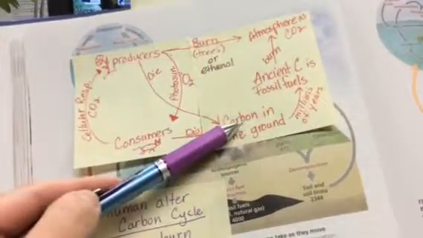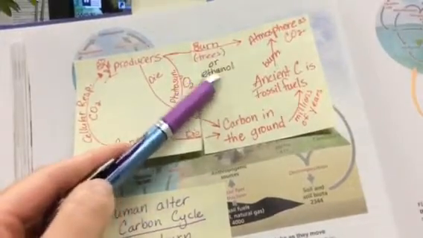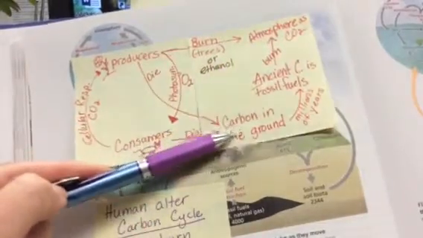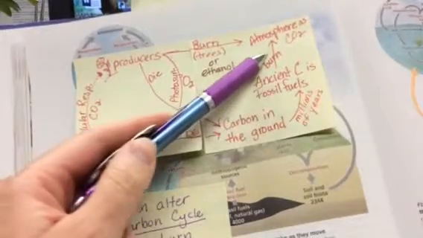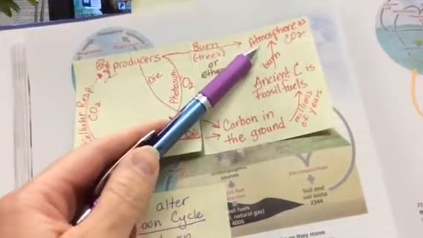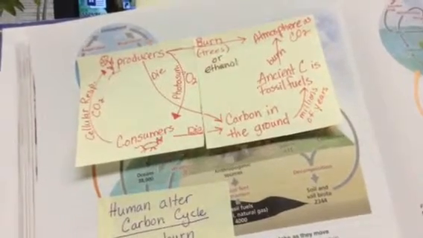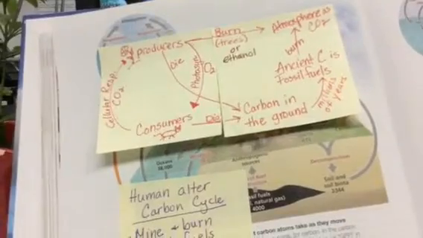All right, so carbon in the ground, or even carbon that we cut down or grow and burn, all adds carbon to the atmosphere. Carbon in the ground over millions of years can turn into fossil fuels. Then we burn them and we put carbon in the atmosphere. So that's a basic carbon cycle that is probably a little bit more clear than your book. Hopefully, that's why I drew it.